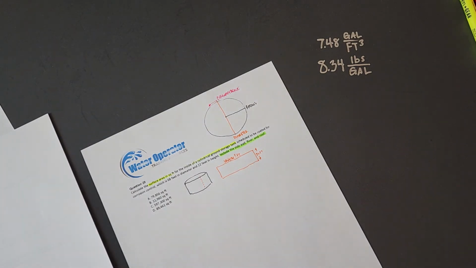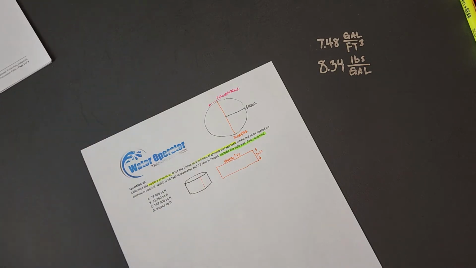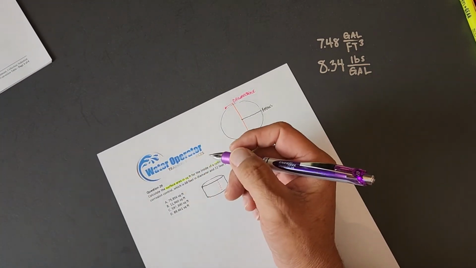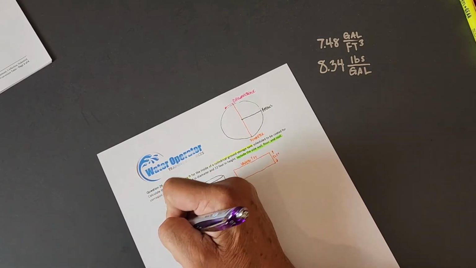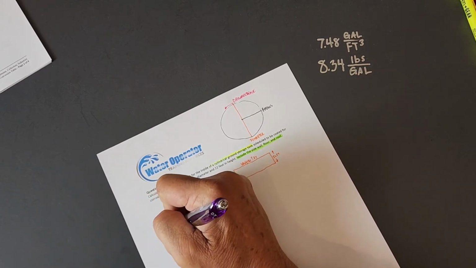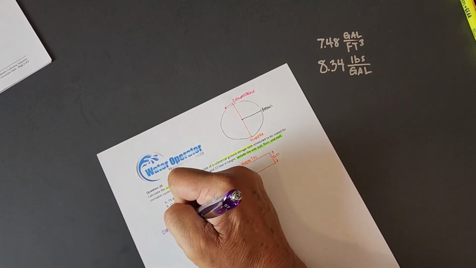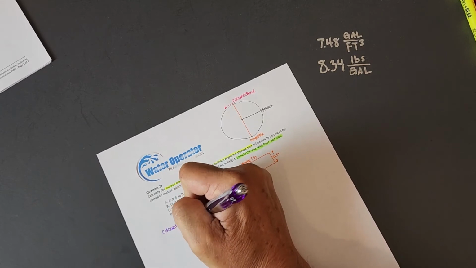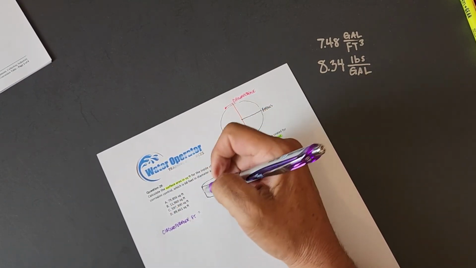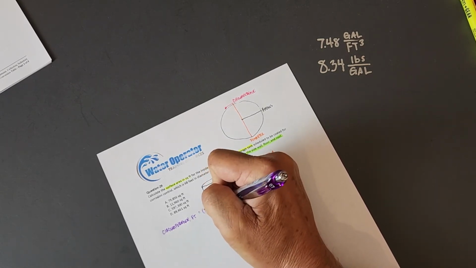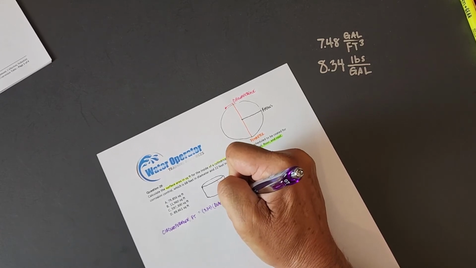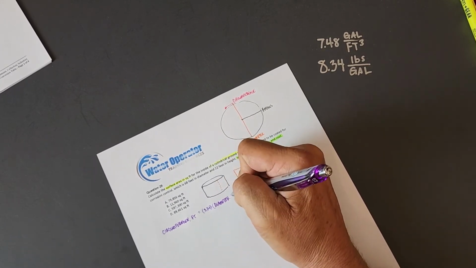So let's keep that in mind. Let's go ahead and start working on our formula. We want circumference in feet, and that equals 3.14 pi times the diameter in feet.